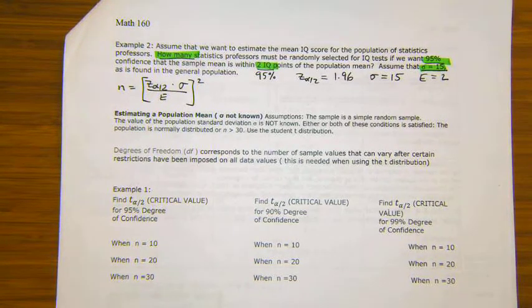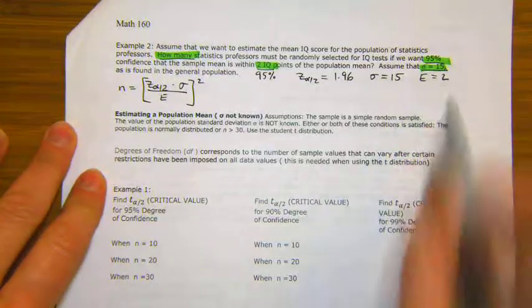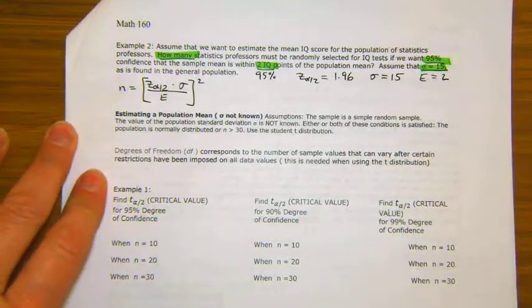When we're looking at proportions, many times it says within 2 percentage points or within 0.02. Now when we're looking at the mean, our margins of error are going to be larger numbers because we're not just looking at intervals between 0 and 1 as we do with the proportions. So for these samples, we usually have a much larger margin of error.